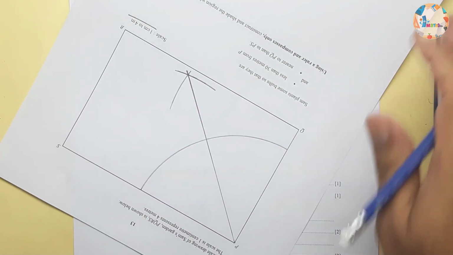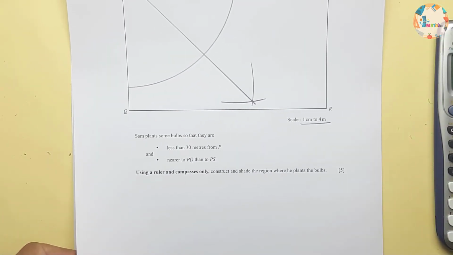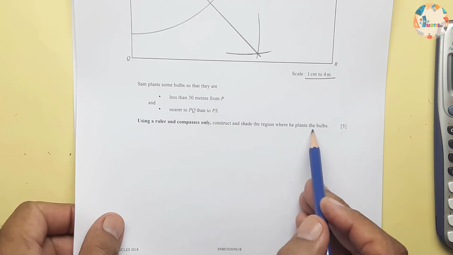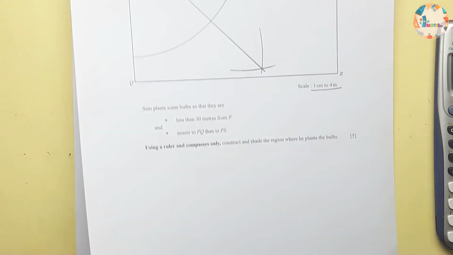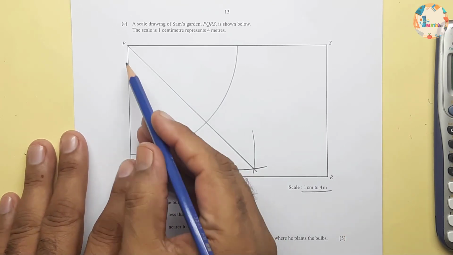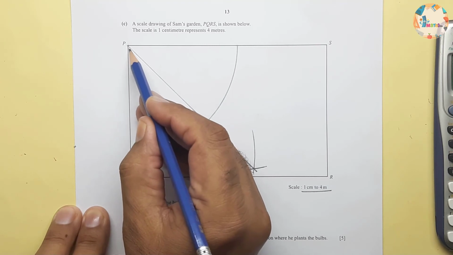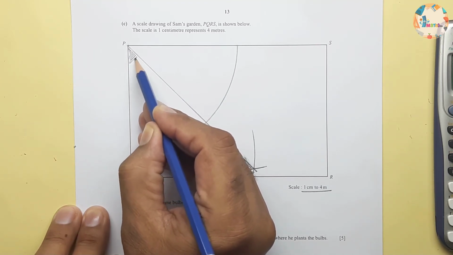Now, construct and shade the region where he plants the bulbs. So if we see, this is the region, closer to P and Q and less than this one, so we can shade this portion.